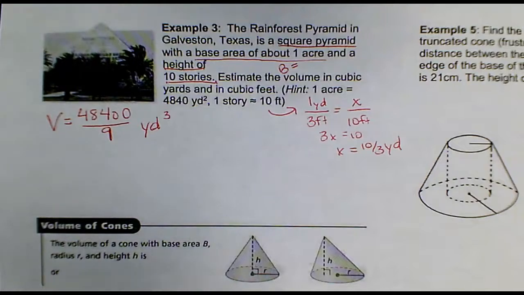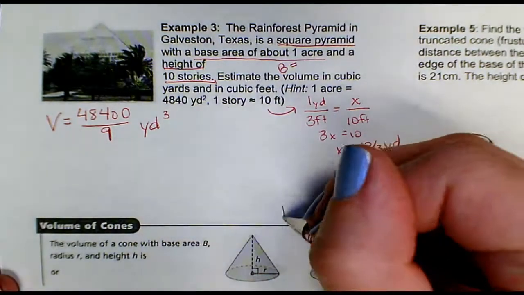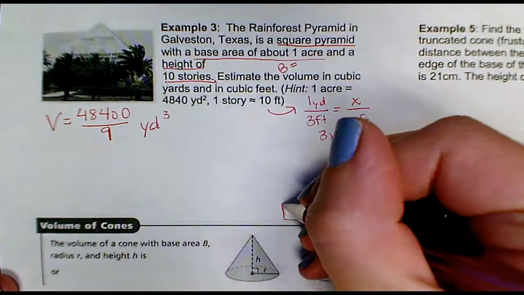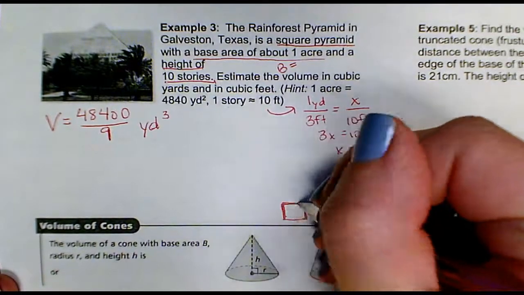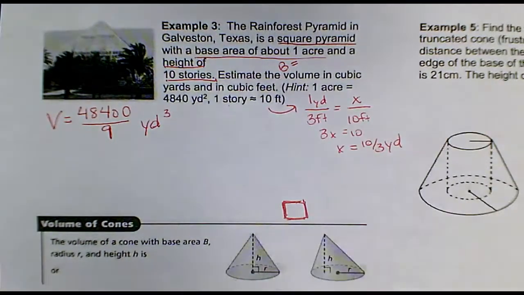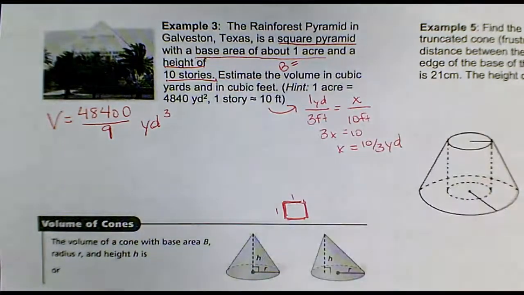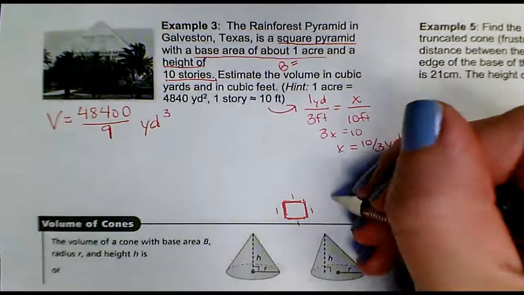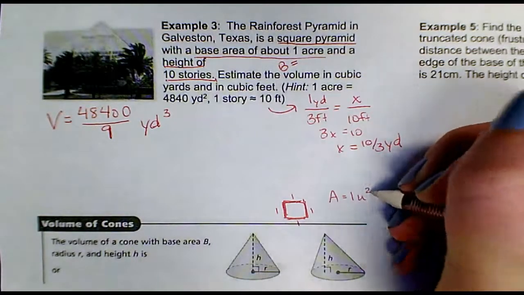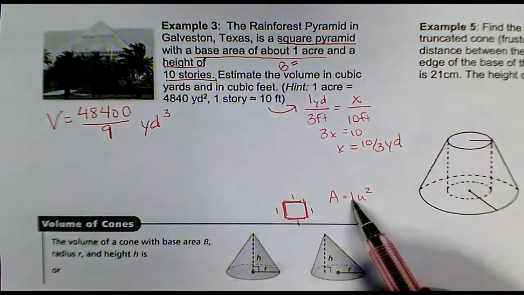So if I say that a figure, a square perhaps, so let's talk about a square. If I say that I have a square, and I know it doesn't really look like one, but there we go. If I say that I have a square, and the sides are all 1, then that means that the area is 1 unit squared, correct? Because 1 times 1 is 1.